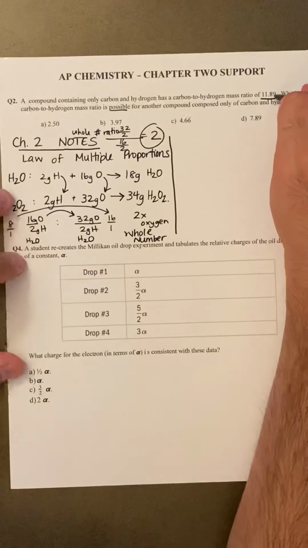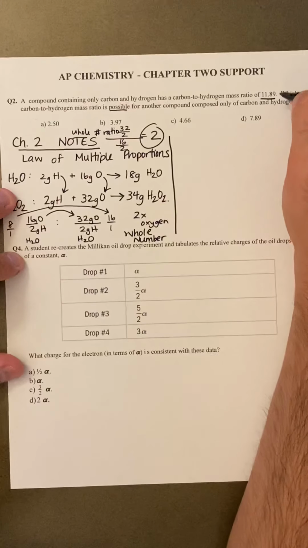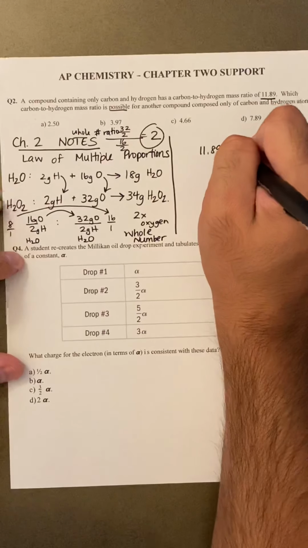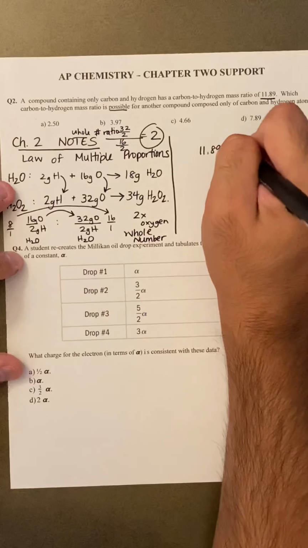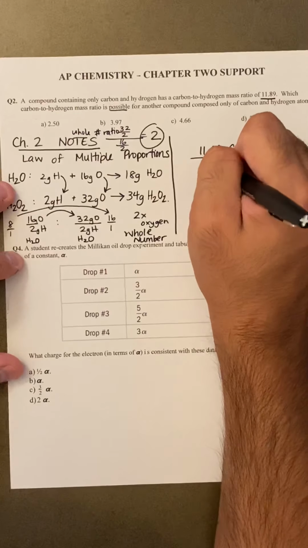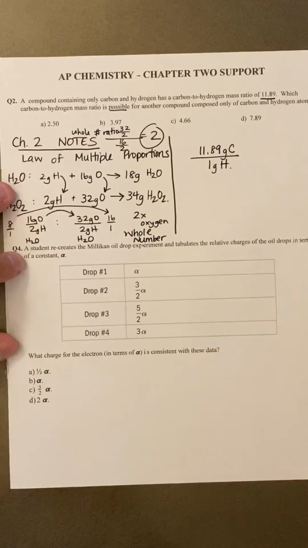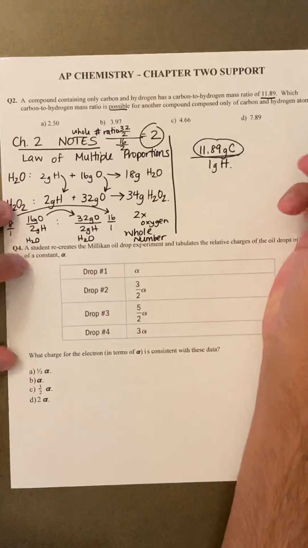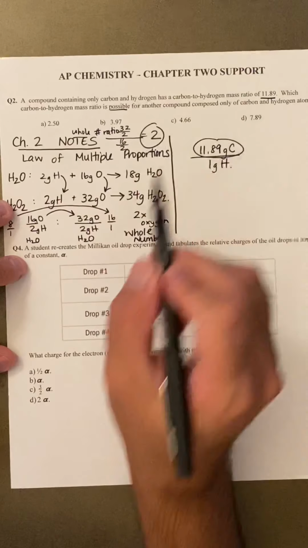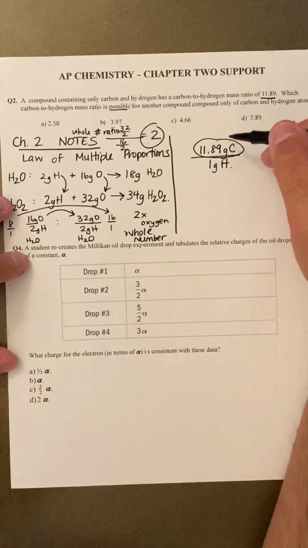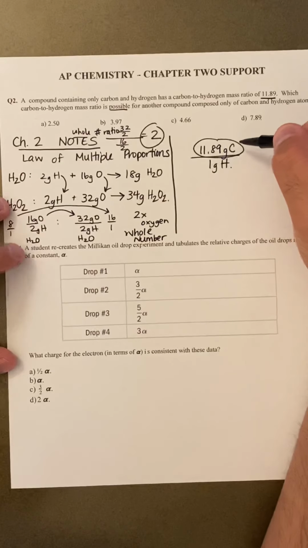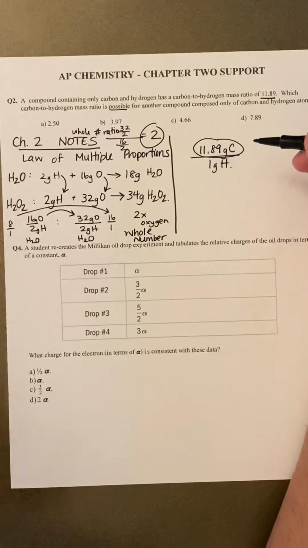So I already have one ratio between carbon and hydrogen. That's like 11.89 grams of carbon to 1 gram of hydrogen. So I need to figure out which of these ratios would give me a whole number to 11.89 when divided, right?